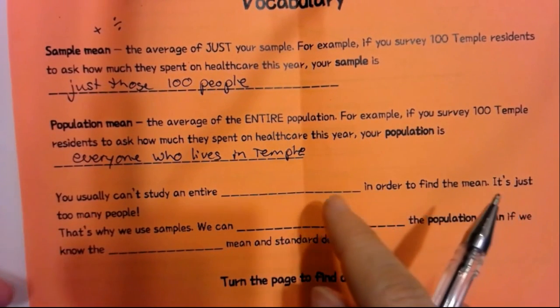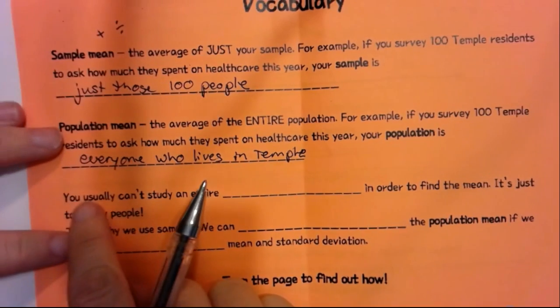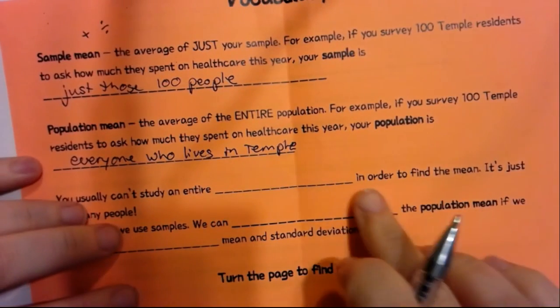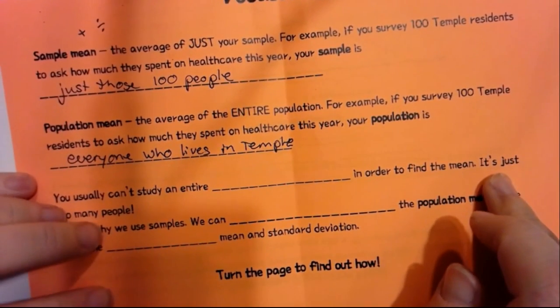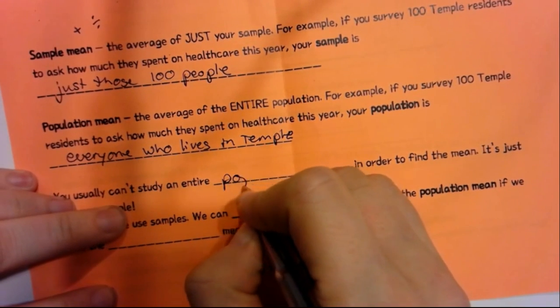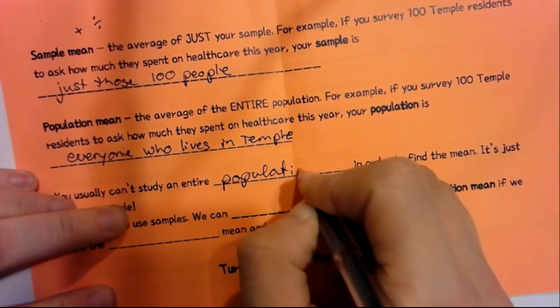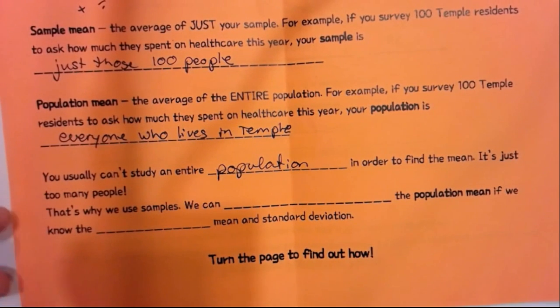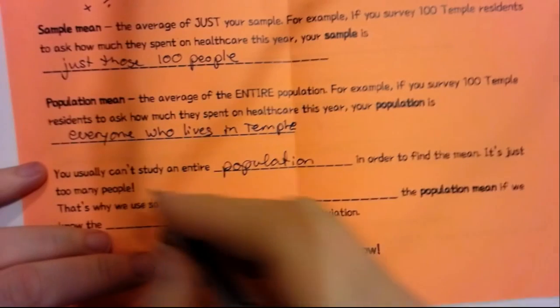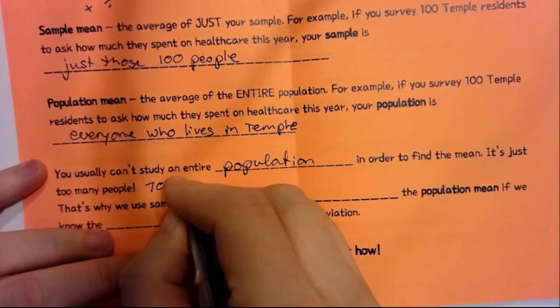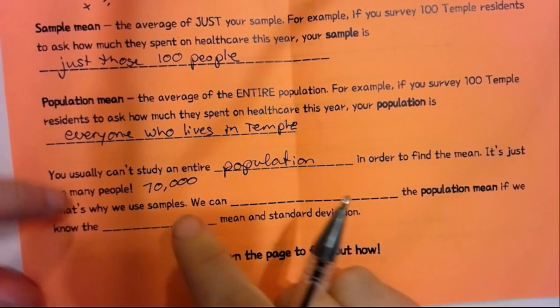Usually when you're doing a survey or an experiment of some kind, you can't study the entire population in order to find the mean because it's just too many people. If we take this Temple example, we've got roughly 70,000 people in Temple.